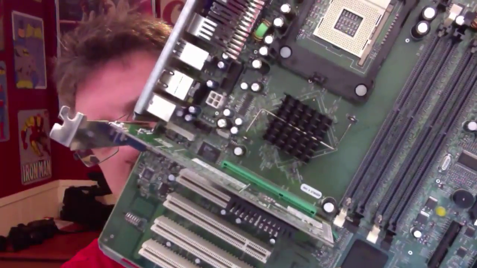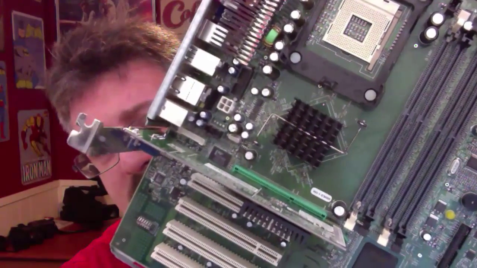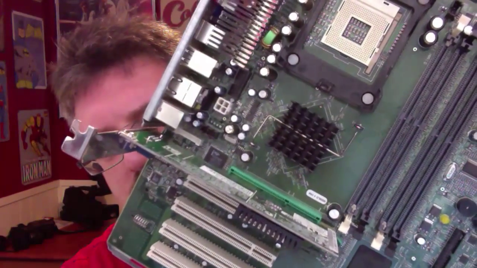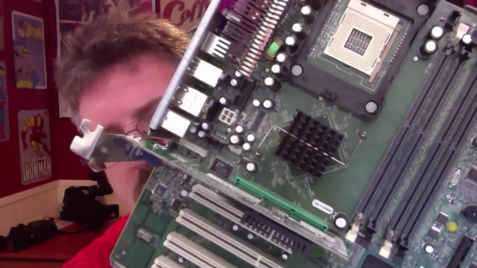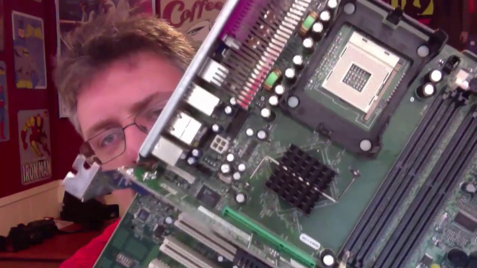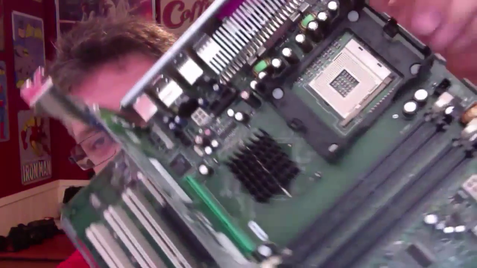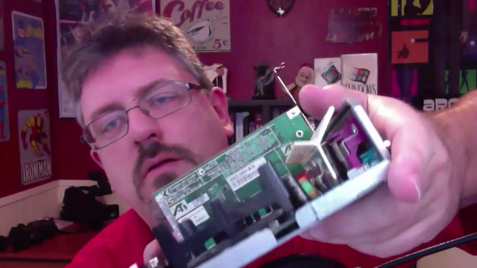Then we have a motherboard. The reason why it's called a motherboard is because everything, and I mean everything, ultimately connects to the motherboard. So even your keyboard, for example, connects to the motherboard. Now this is an older motherboard, let me find the ports here.